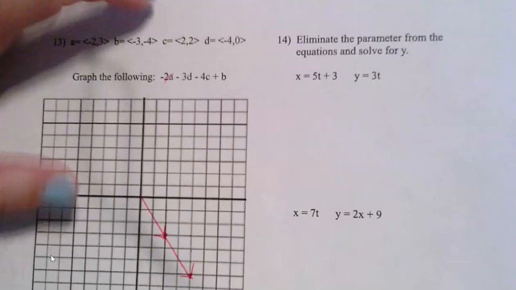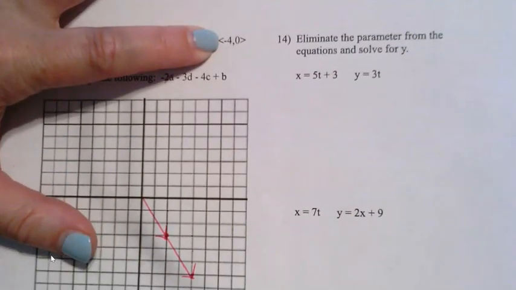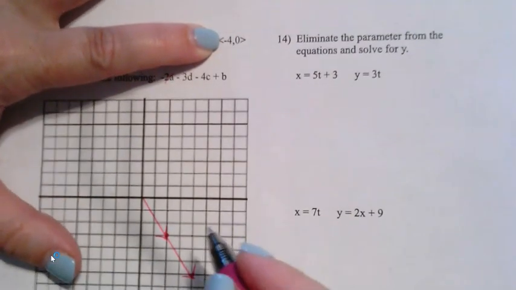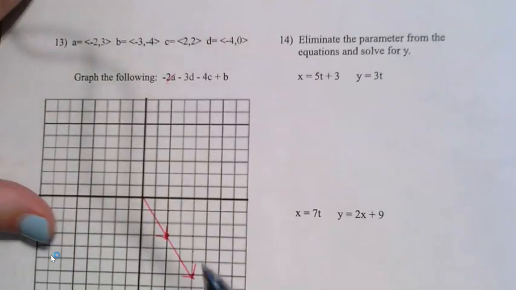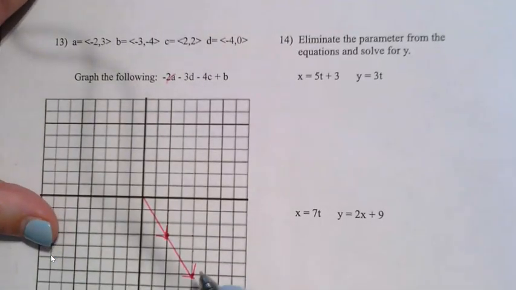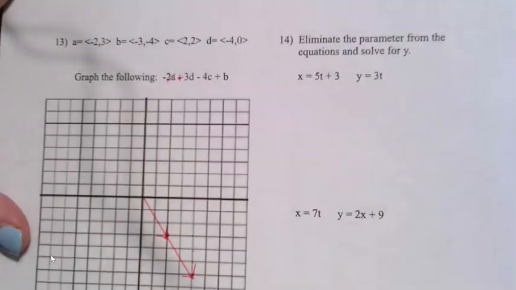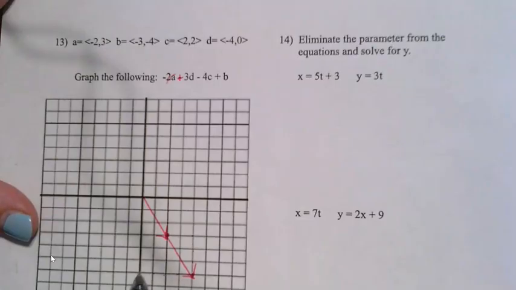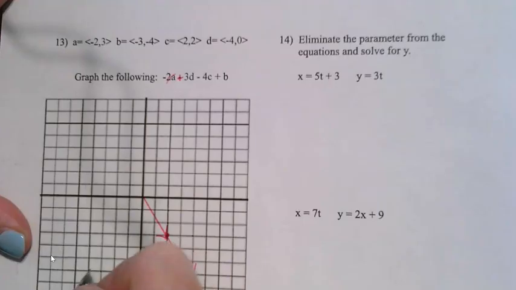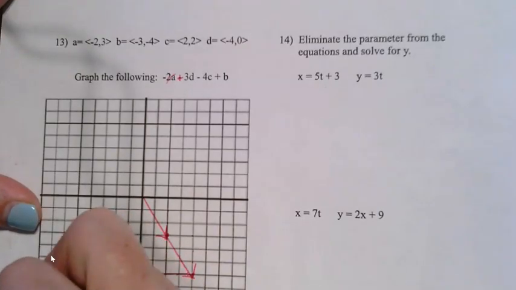Okay, negative 3d. So we're going to go 4 to the right, and we are going to run out of space. Let's do this. Let's make it a positive. So now we're going 1, 2, 3, 4. 1, 2, 3, 4. 1, 2, 3, 4. Okay.